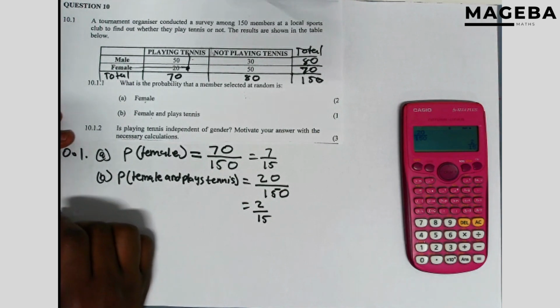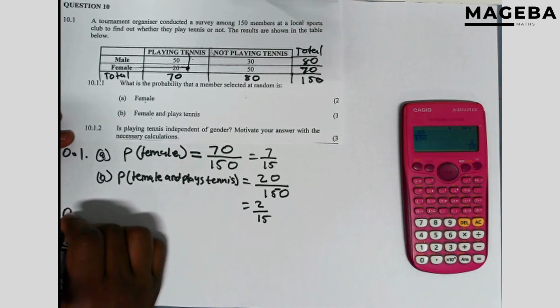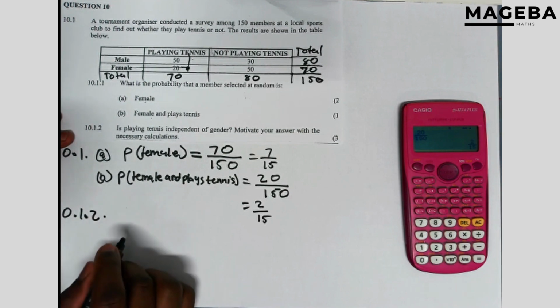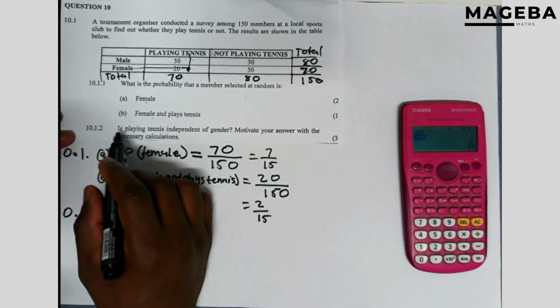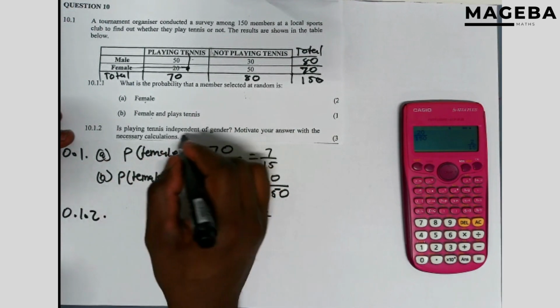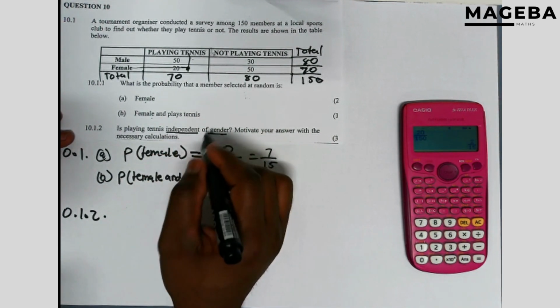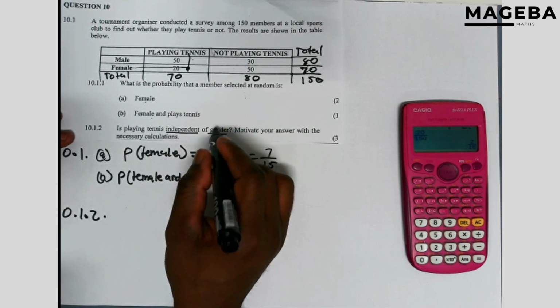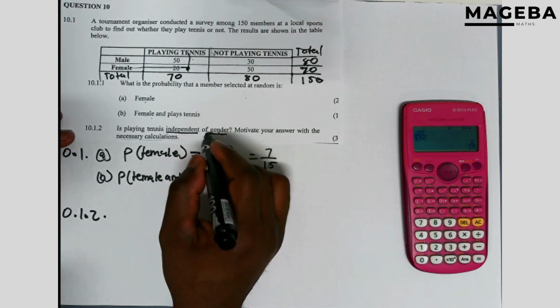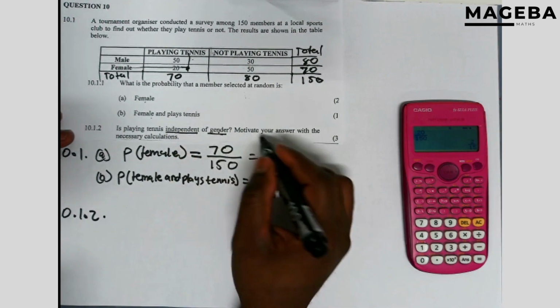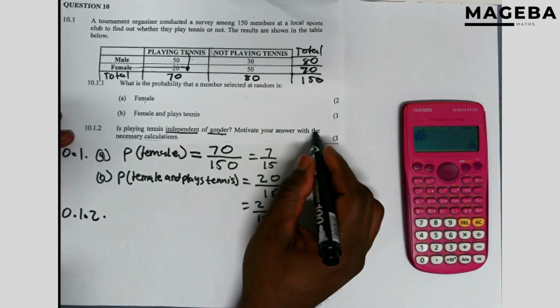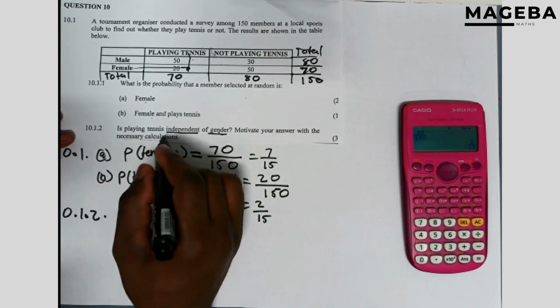Thank you so much. Then let's go to the other one, which is 10.1.2. Now it's saying, is playing tennis independent of gender? They are not specifying which gender, either a male or a female. They're just saying gender, and they say motivate your answer, by necessary calculation.